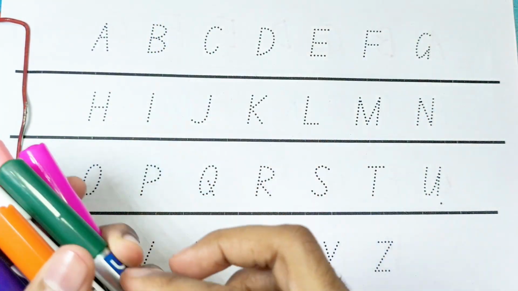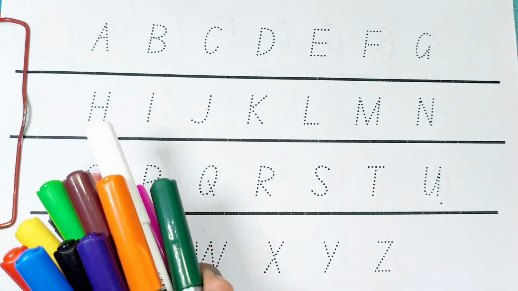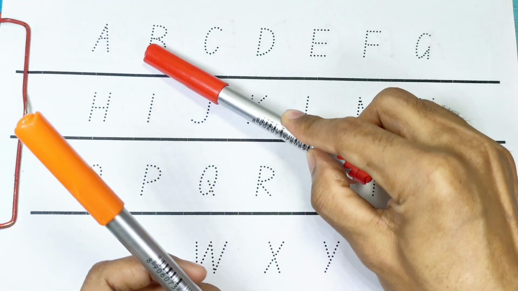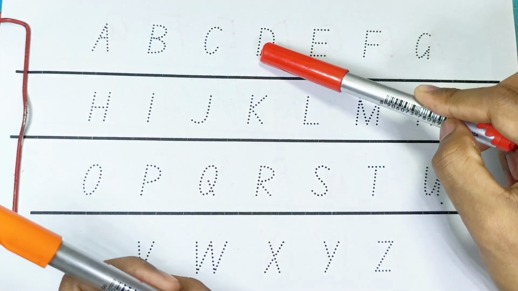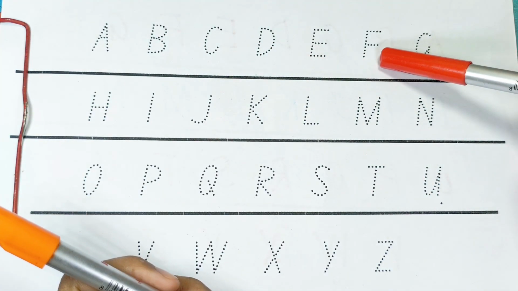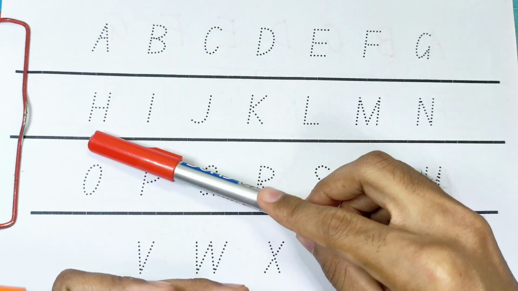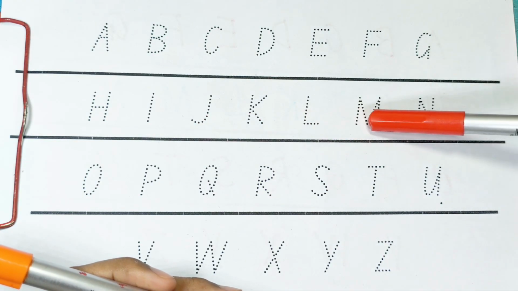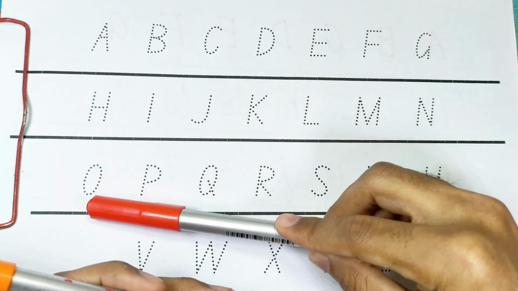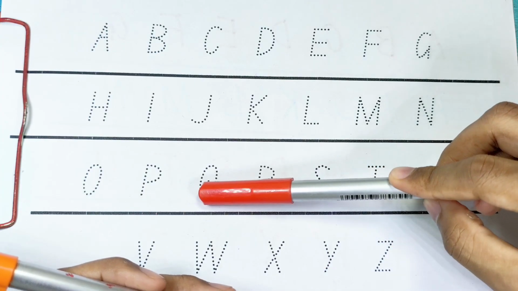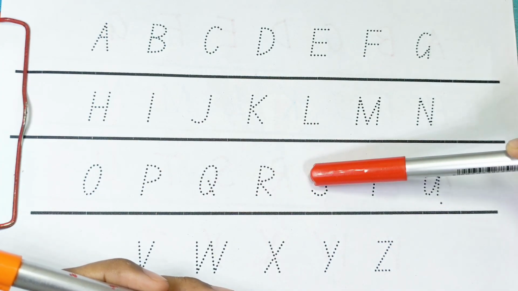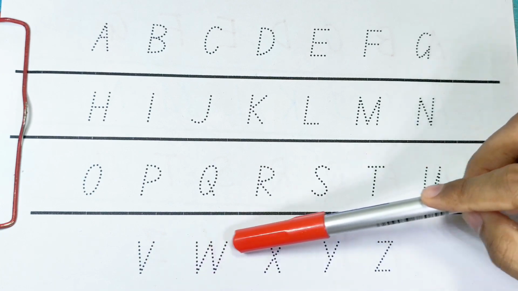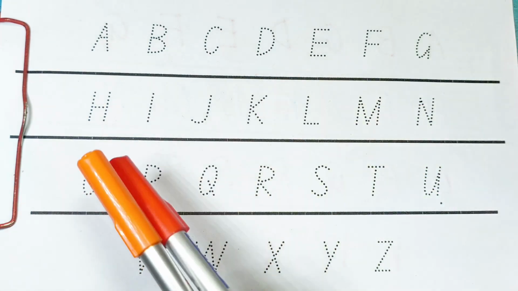Today we're writing capital letter alphabets A to Z. A, B, C, D, E, F, G. The next one is H, I, J, K, L, M, N, O, P, Q, R, S, T, U. The next one is V, W, X, Y, and the last one is Z.